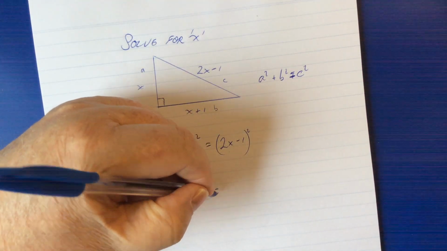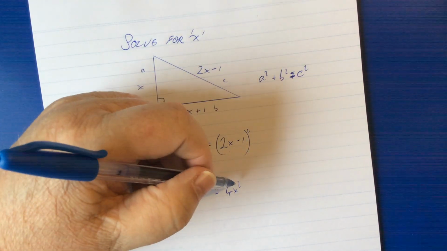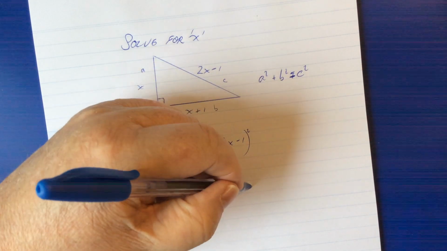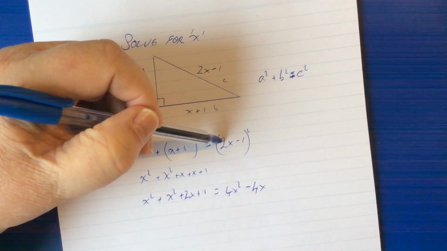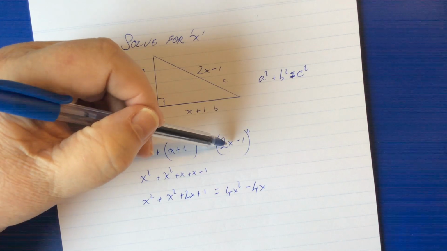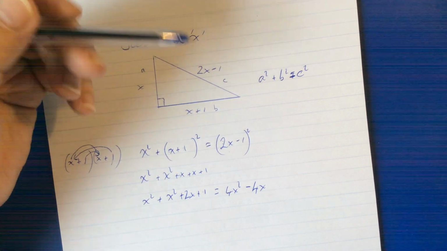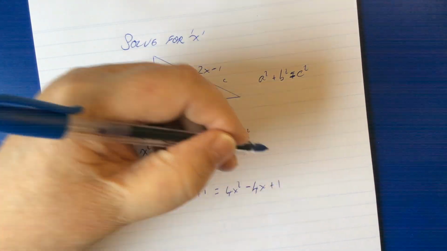So coming to this, we get 4x squared, 2 squared and x squared, minus 2x minus 2x, which gives us negative 4x, which is 2 times 2 times x, which is 4, times negative 1, which is negative 4x, and negative 1 times negative 1 gives us 1.